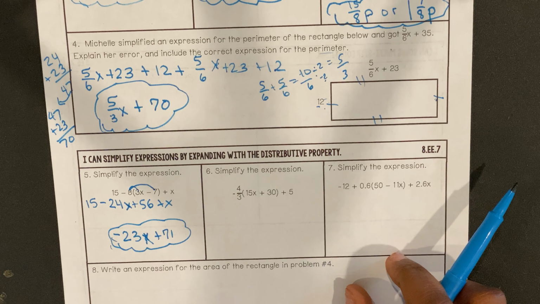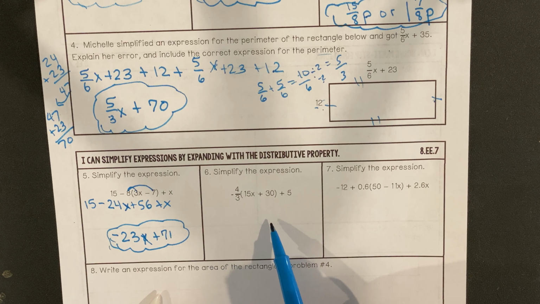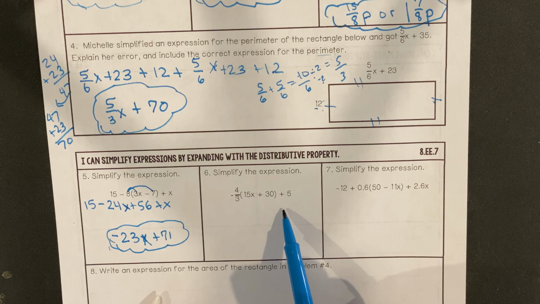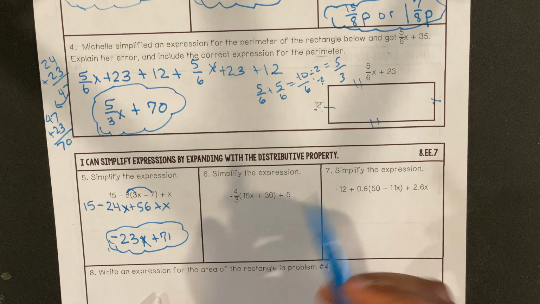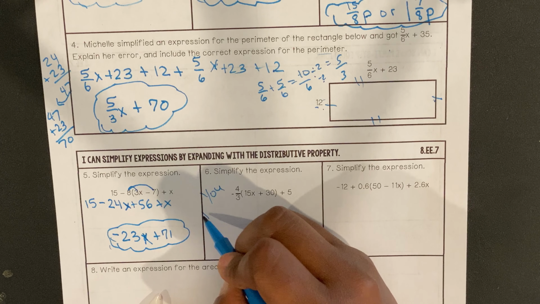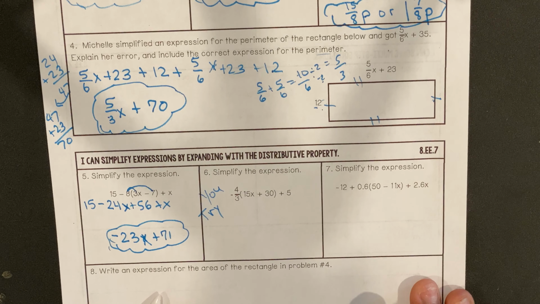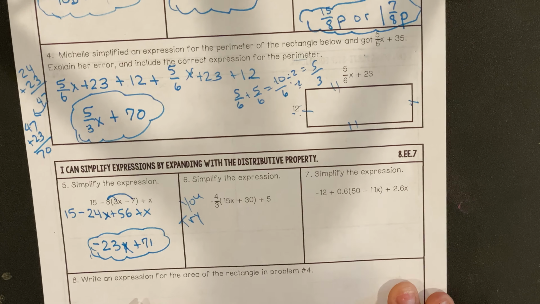Remember we talked about how to do this with fractions. I said you can either get rid of the fraction or you can just leave it as this. So you still have that 3 on the bottom, okay? This one is a you try because it is a fraction. I want you to try that.